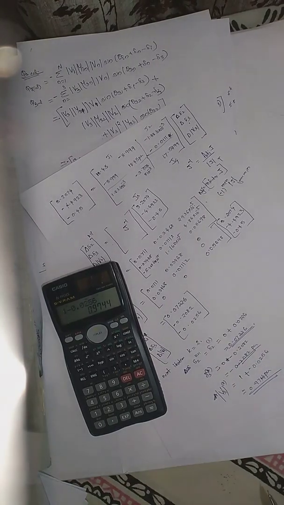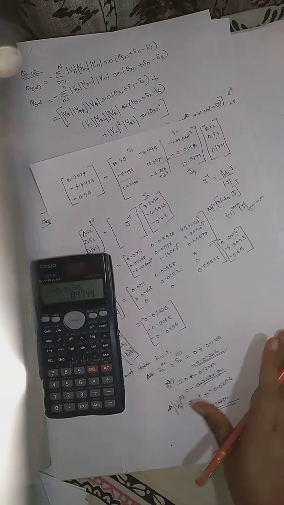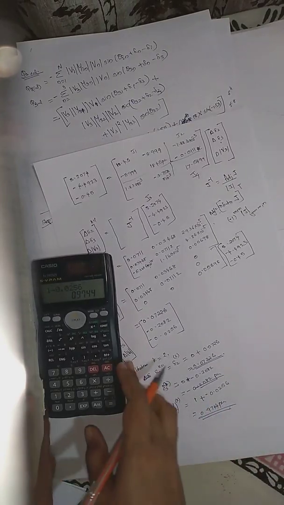So these will be the values for the next iteration, and we have to continue until the delta p value for two consecutive iterations is equal to or less than 10 raised to minus 3. Okay.